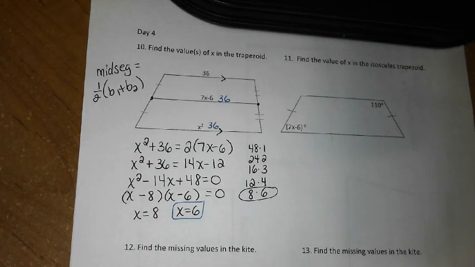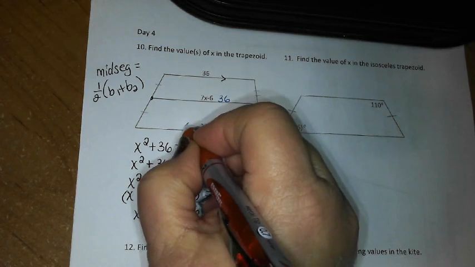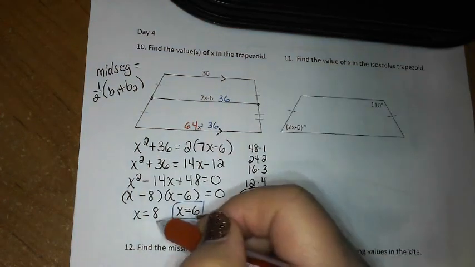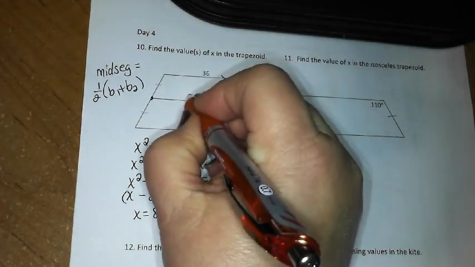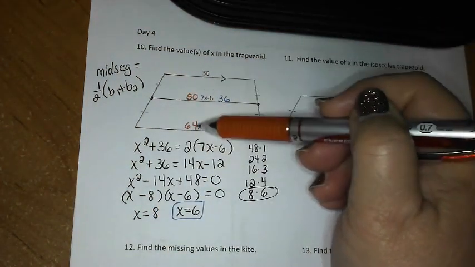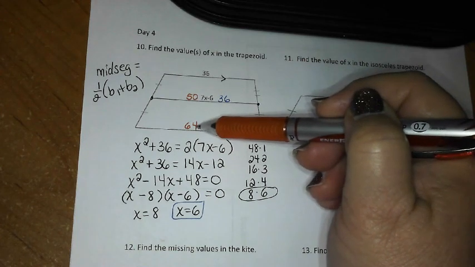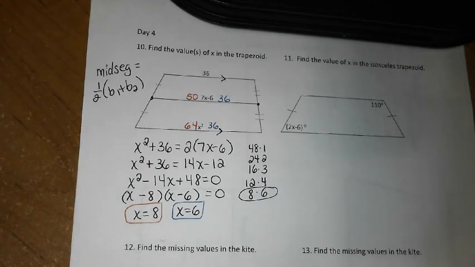Let's check the 8. Does 8 work? If I plug 8 in here, I get 64. If I plug 8 in here, I get 56 minus 6 is 50. So let's check that out. 36 plus 64 is 100. Half of 100 is 50. They both work. So x could be 8 or x could be 6.